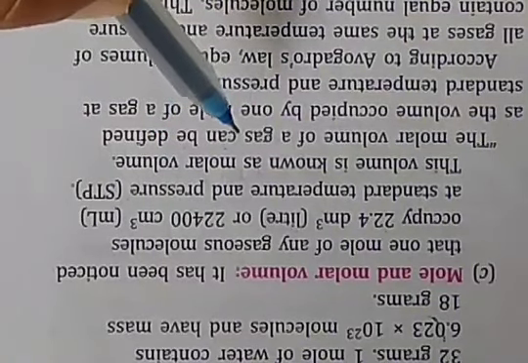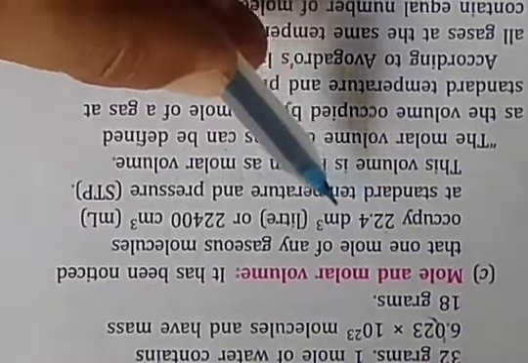So what is the molar volume? The molar volume of a gas can be defined as the volume occupied by 1 mole of a gas at standard temperature and pressure. So at STP, the volume that 1 mole of a gas occupies is called the molar volume, and its value is 22.4 liters.